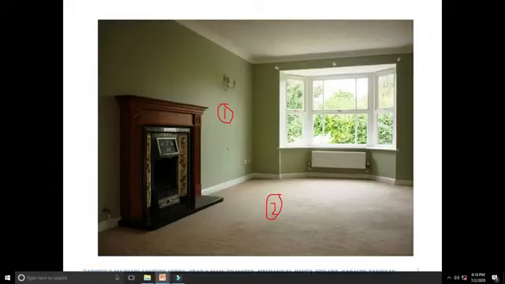Rather, we need to take into account the fraction of the radiation which leaves 1 and is being incident upon 2. What is the reason?